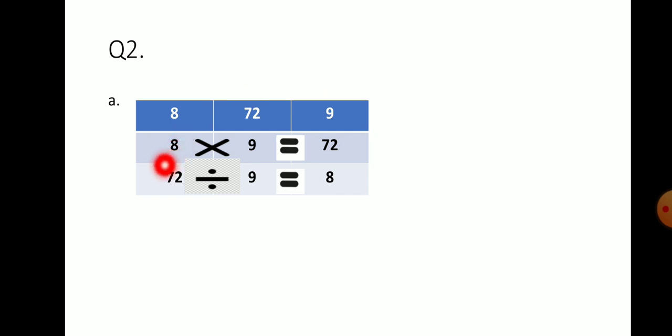It's totally your choice whether you write 9 first or 8 first, because the answer will be the same. You can write 9 multiplied by 8 equals 72, and also 8 multiplied by 9 equals 72. No matter whether you write 9 first or 8 first, you will get 72 as the result. So this is the multiplication sentence.